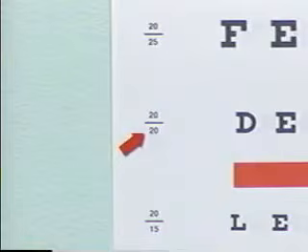D, E, F, P, O, T, E, C. Note this line's numerator, 20. This is the patient's distance from the chart. Also note its denominator, which is the distance at which a patient with normal vision can read the line. The larger the denominator, the poorer the patient's vision. Normal vision is 20/20. Record the patient's vision for each eye and note whether he was wearing corrective lenses.